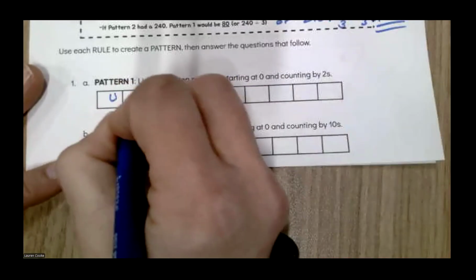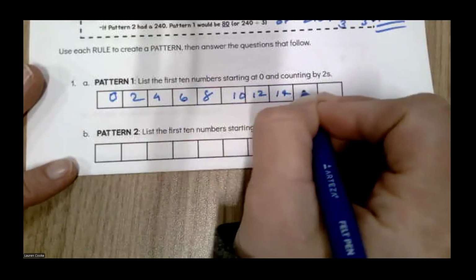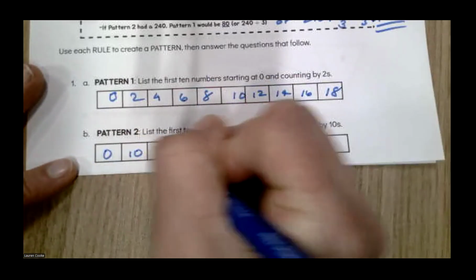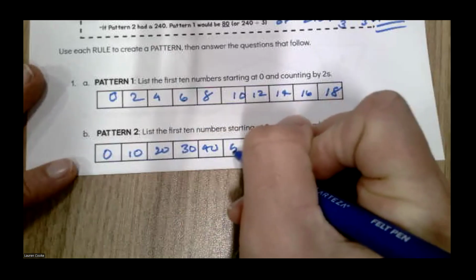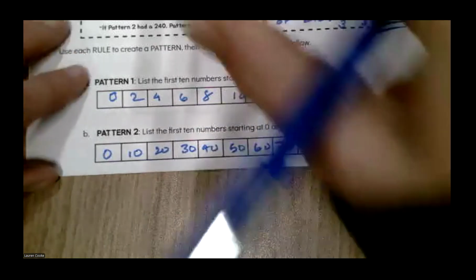Okay. So we're going to use each rule and we're going to answer the questions below. 0, 2, 4, 6, 8, 10, 12, 14, 16, 18, and 0, 10, 20, 30, 40, 50, 60, 70, 80, and 90. All right. And the questions are on the back of your page. Which relationship do you notice in between the corresponding numbers in the two patterns?